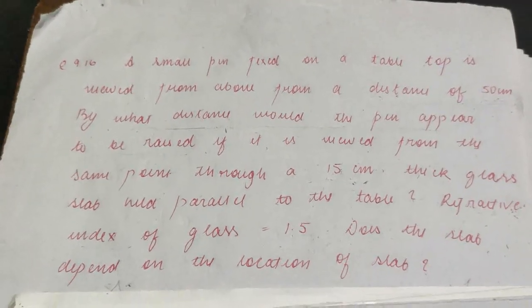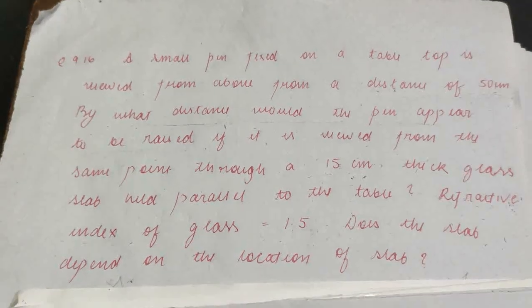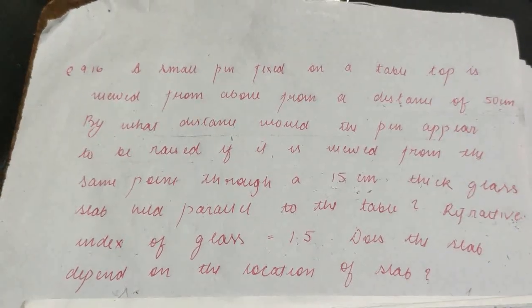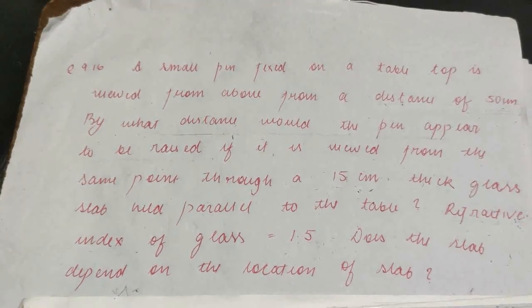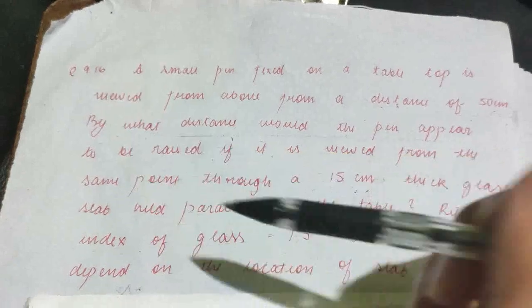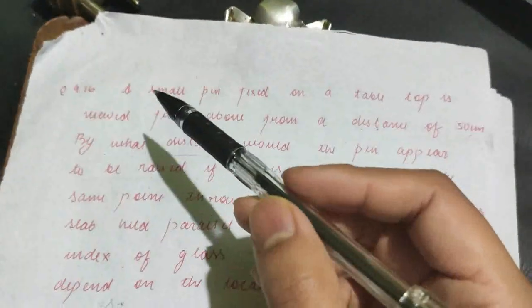Okay, good morning class. So today we'll be solving a numerical on normal shift. This numerical has been taken from your NCERT textbook exercise questions, which is question number 9.16. Let us first read the question.